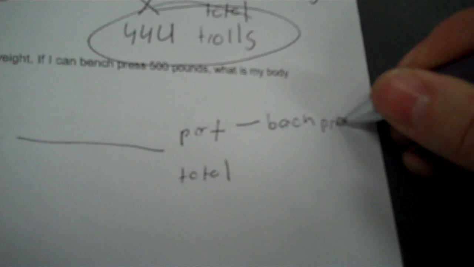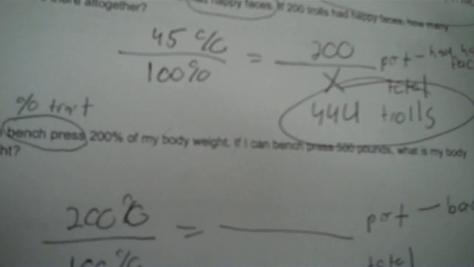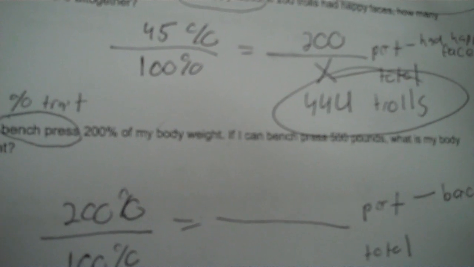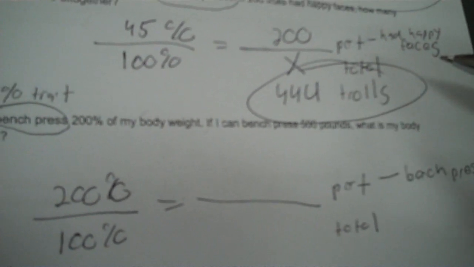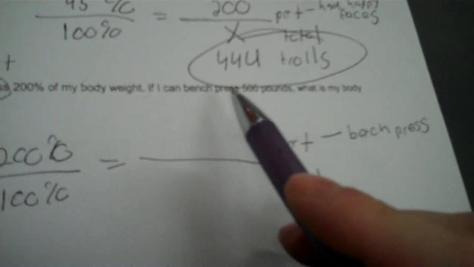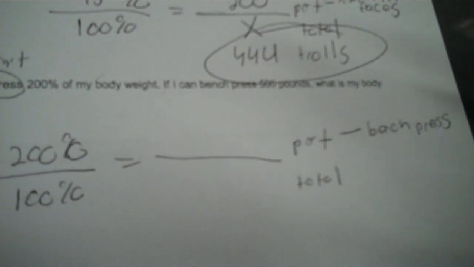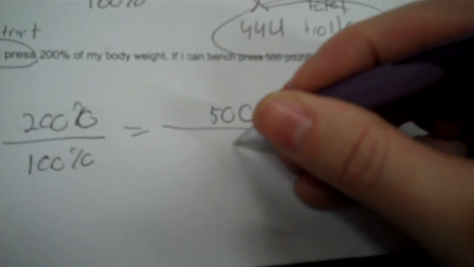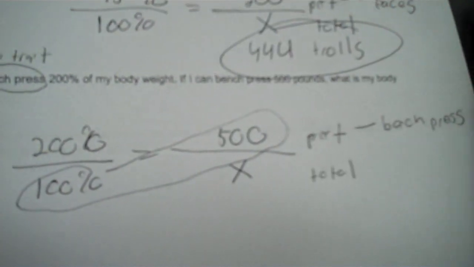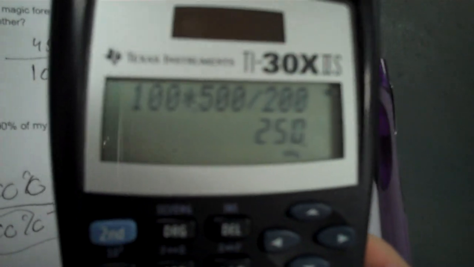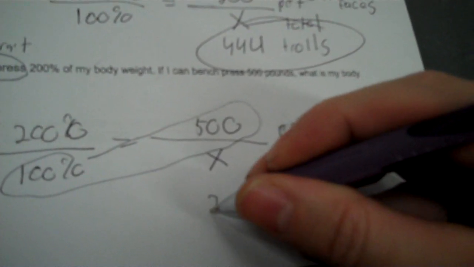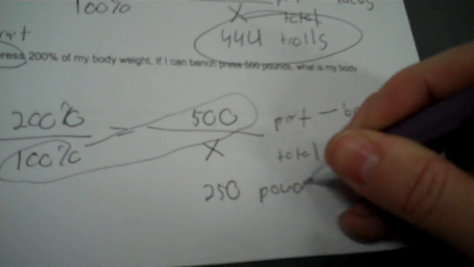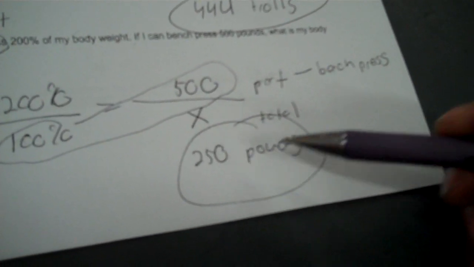Now I'm going to reread the problem. You tell me if that 500 pounds is my bench press. I can bench press 200% of my body weight. If I can bench press 500 pounds, what is my body weight? Yeah, it says I can bench press 500 pounds, so that's the part. And I'm trying to figure out my total, my body weight. So I take 100 times 500 and divide by 200. 250 pounds. So I weigh 250 pounds. Remember, if I can bench press 200%, that's double that. Okay, so there we go.